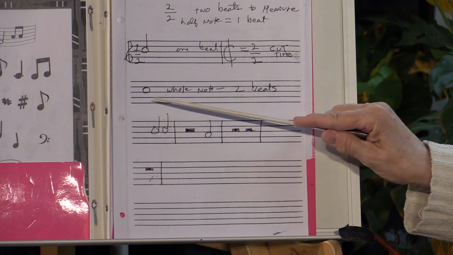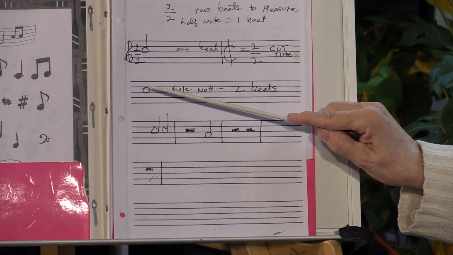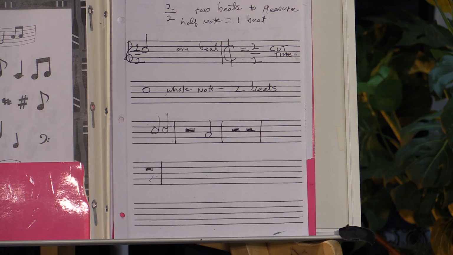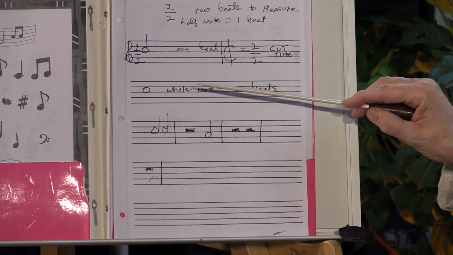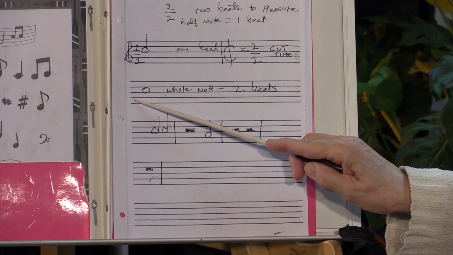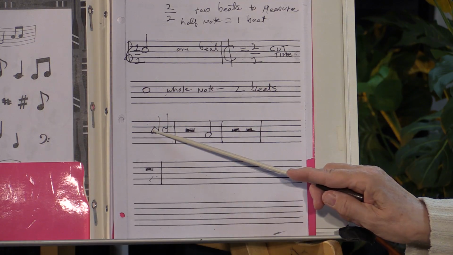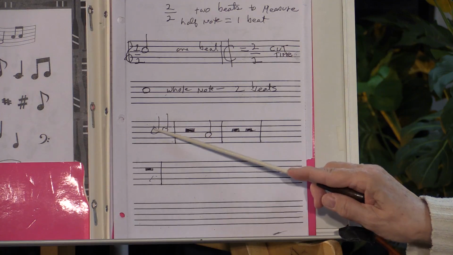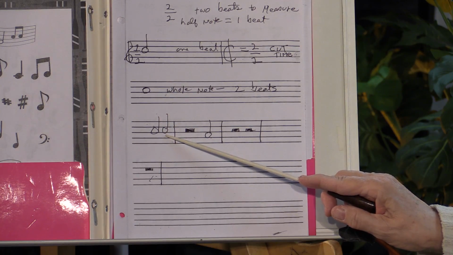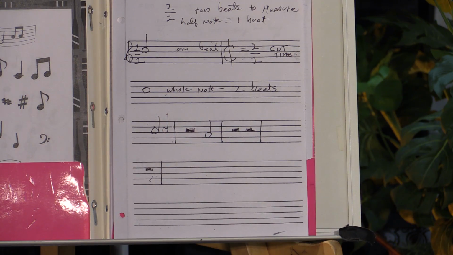Whatever was on the bottom, we're just counting what time is for a whole measure. Now the whole note here is going to be worth 2 beats. Or you can have 2 half notes, each one worth 1 beat. Well, what would a quarter be? A quarter note would be a little bit like an 1/8 note if you had 4/4 time.